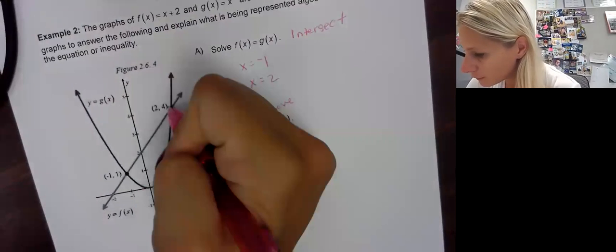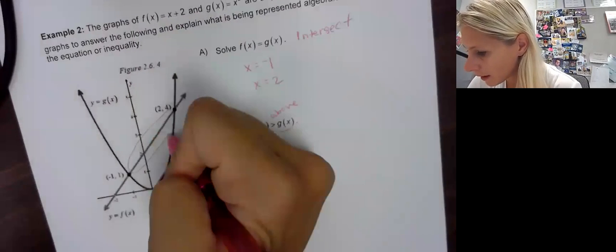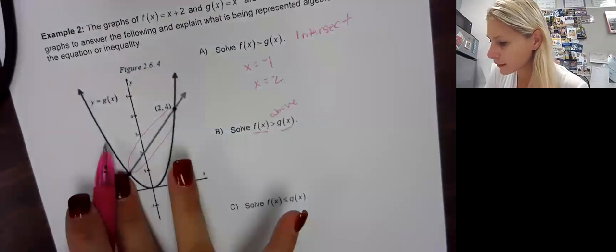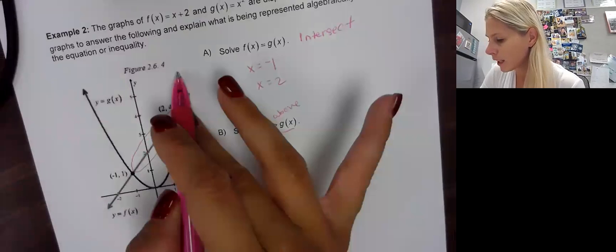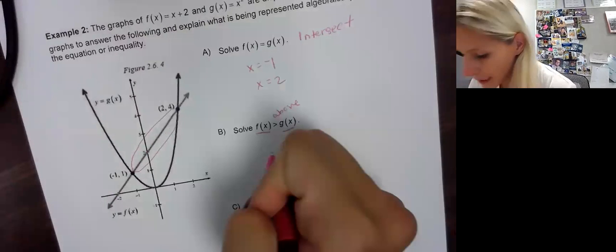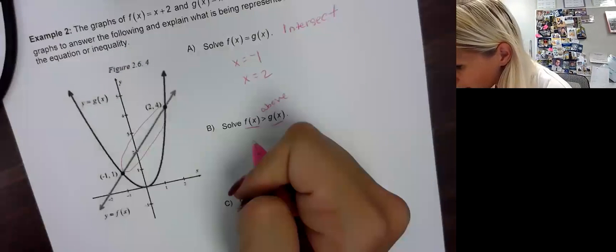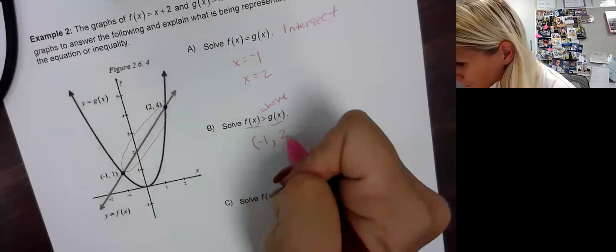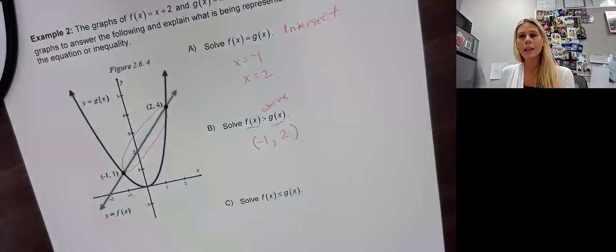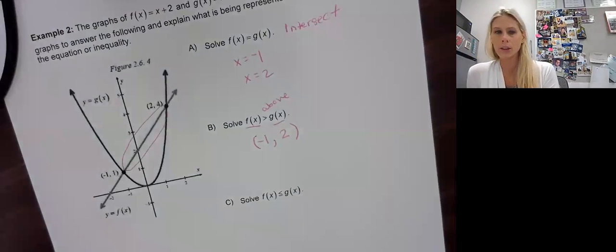Well, it's above g of x right here, because here it would be g of x above f of x. So that means that it is above between -1 and 2. Because it's not equal to, we have parentheses, so between.